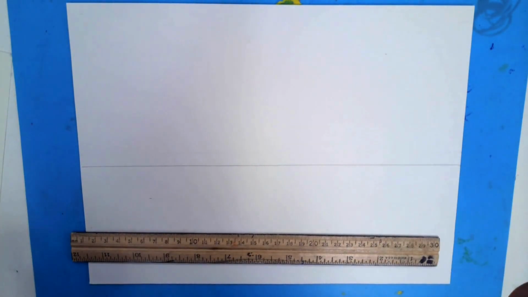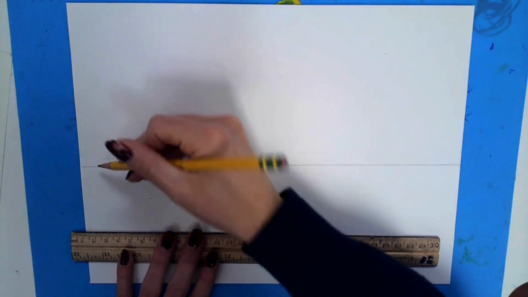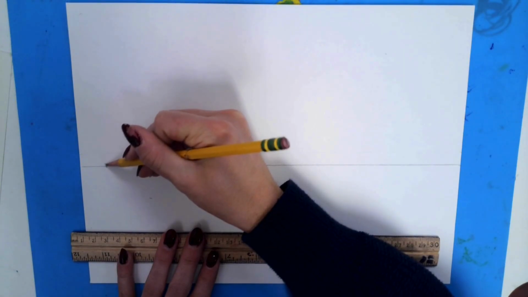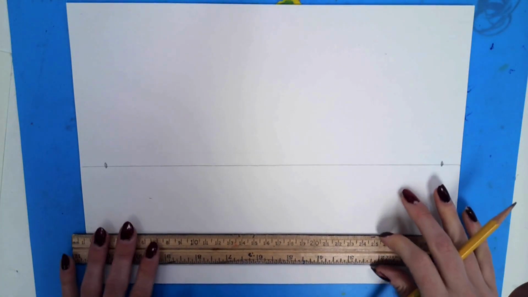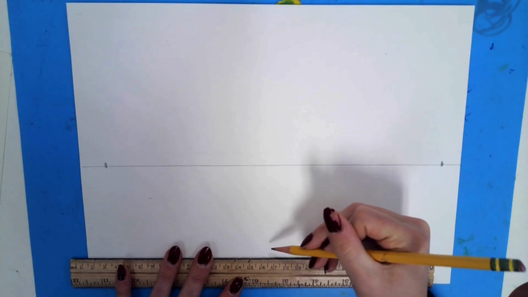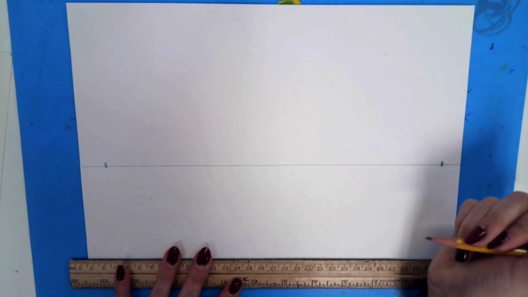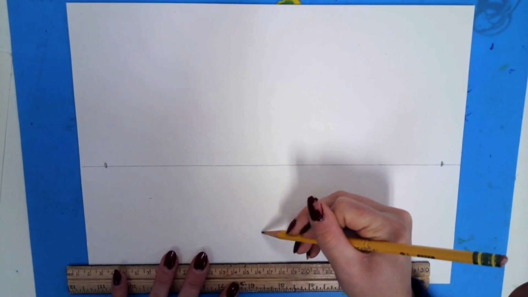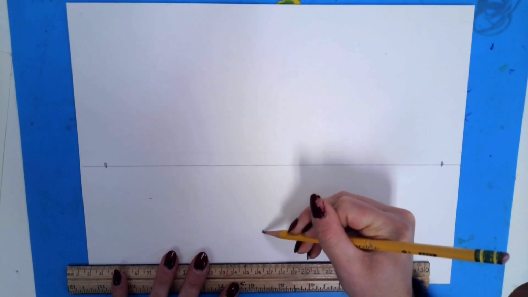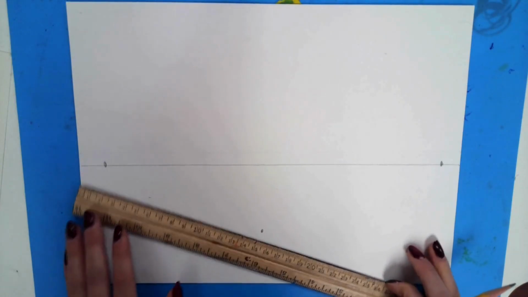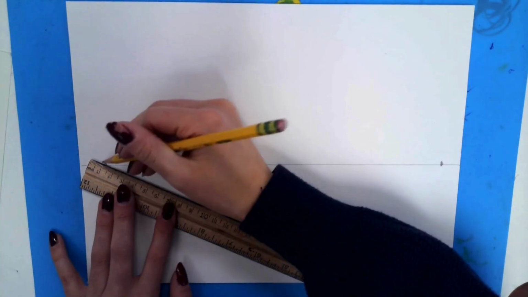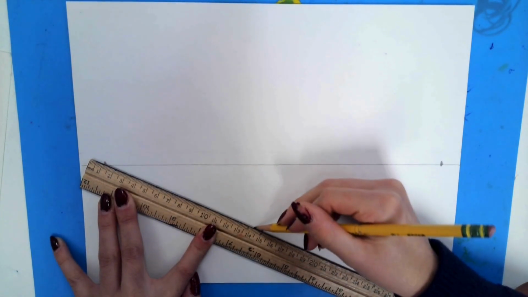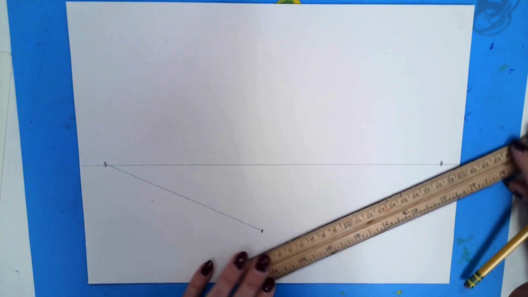Once I have my horizon line drawn, I'm going to draw my 2 vanishing points. So you have 1 vanishing point on the left, 1 vanishing point on the right. And now I'm going to draw how far down I want my buildings to be. So I'm going to say my first building is going to start down here. Okay, so now I'm going to go ahead and connect these lines. And this is the path that the bottoms of my buildings are going to follow.